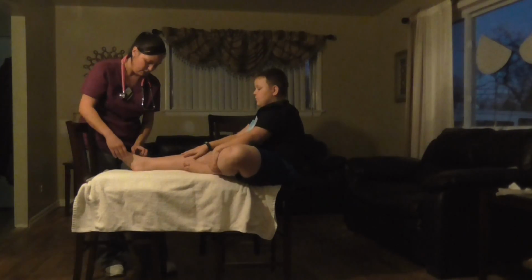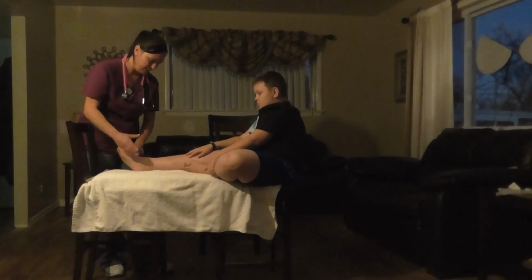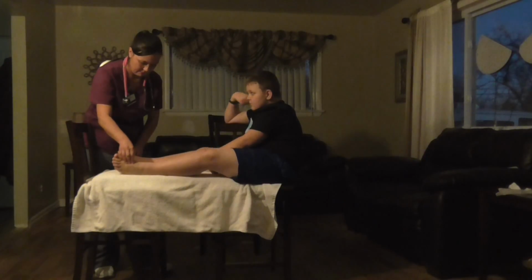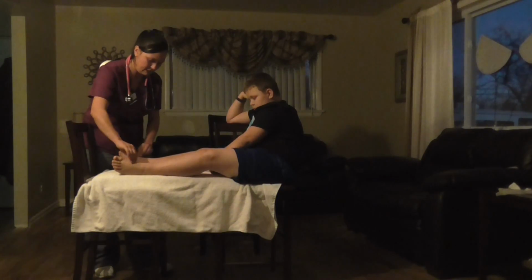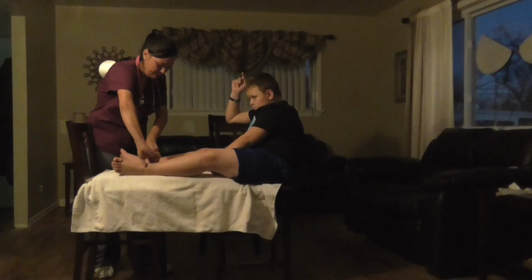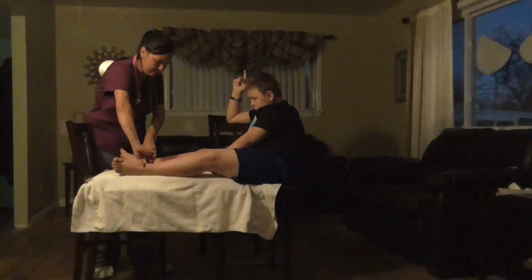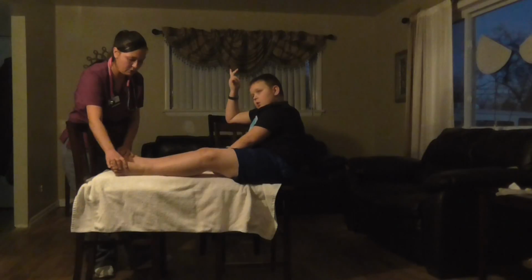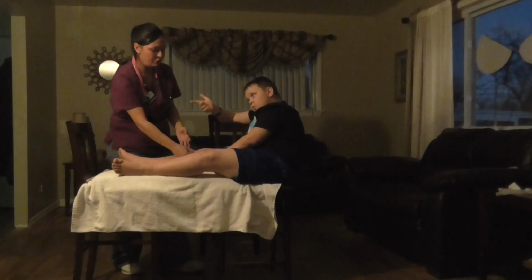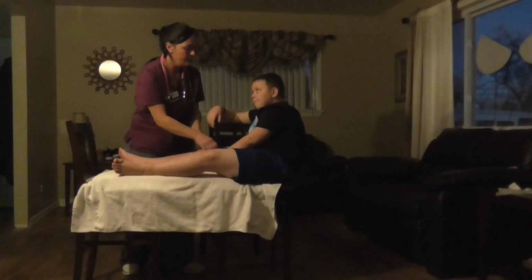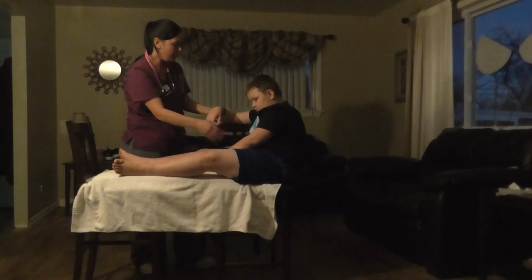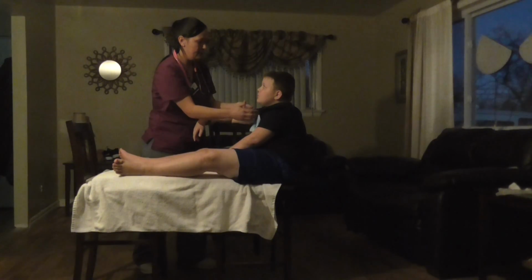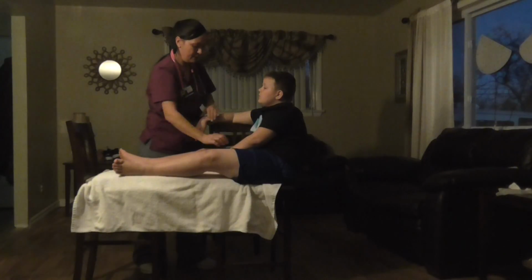I would then check the dorsalis pedis pulse, because you want to start from the bottom up to the top. They're both present. Then I would check the posterior tibial pulse. They are both present and equal on both sides. Pulses were at a +2. You can also check the popliteal pulse behind the knee, the femoral pulse in the groin, and other pulses in the upper body. You could do temporal, the carotid, axillary, brachial, and the radial.